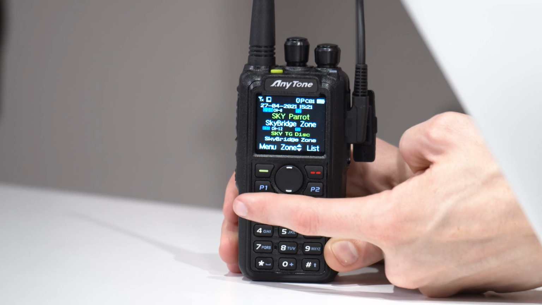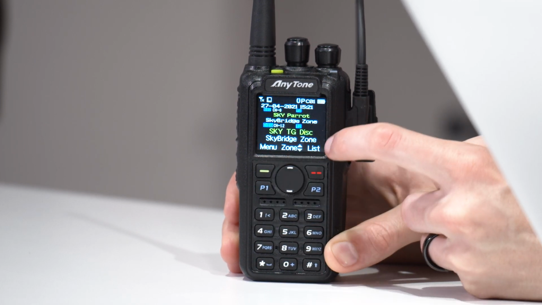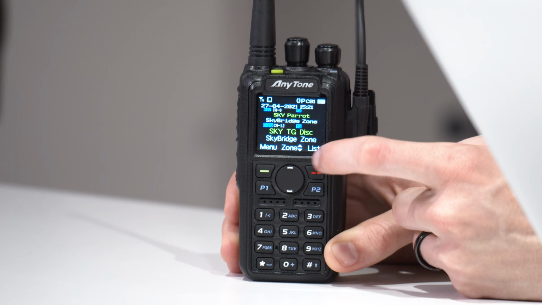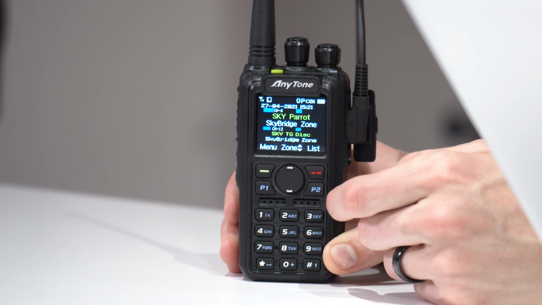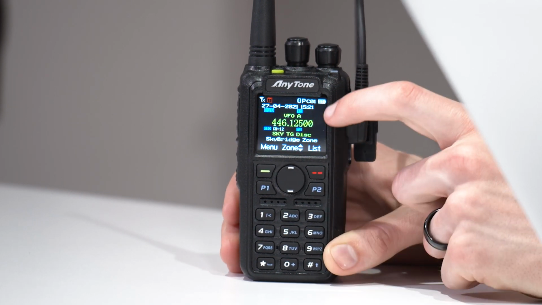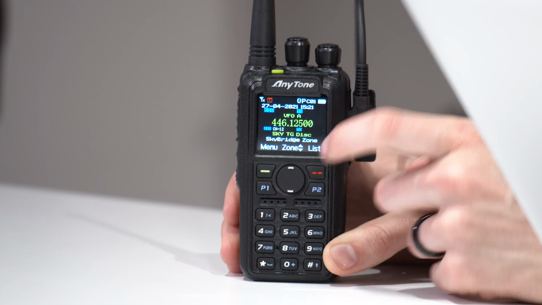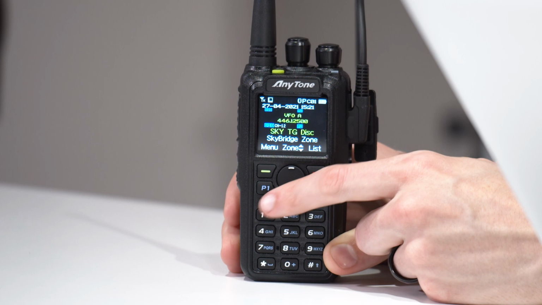Now if we press the other button we programmed, the P1, you will see that it changes this to the primary channel, or changes us over to our sub-channel, and vice versa. Now this will also work if you're in VFO mode. So if you press P2 to go to VFO, you can see our VFO channel here. If we hit P1 again, it will switch us over to our sub-channel.